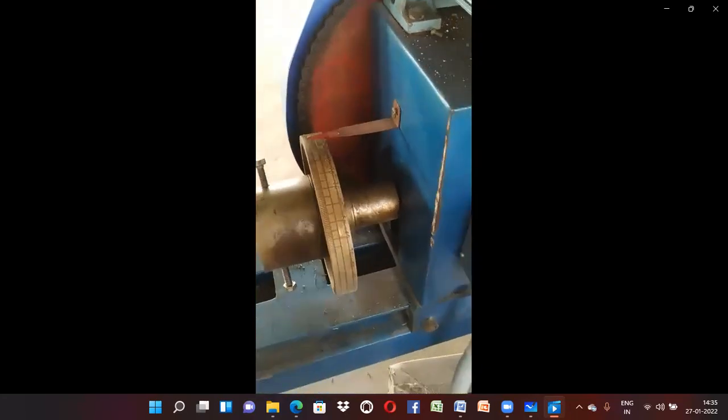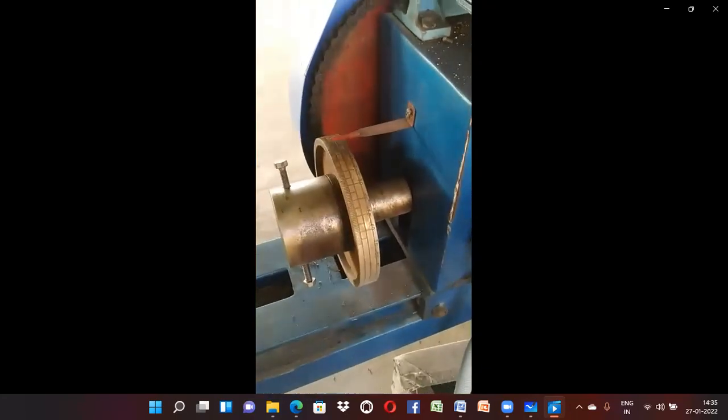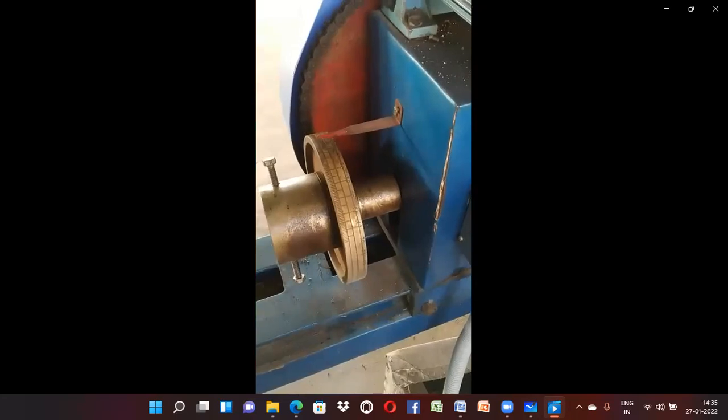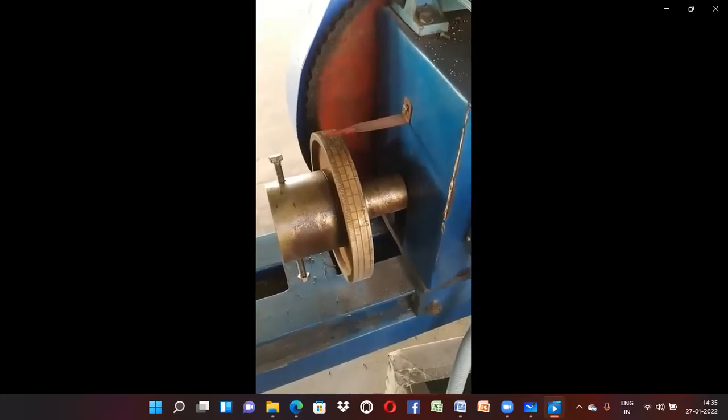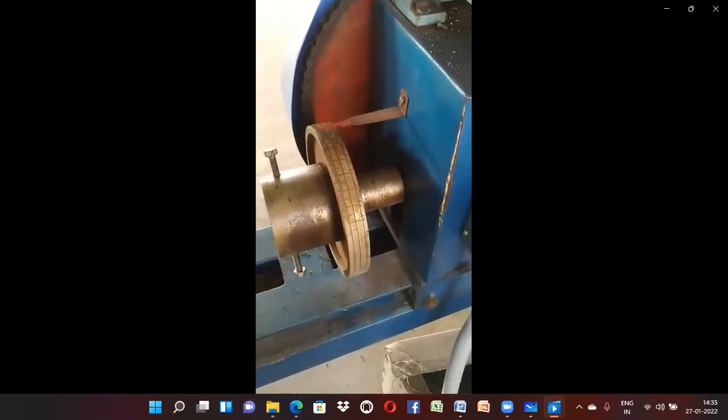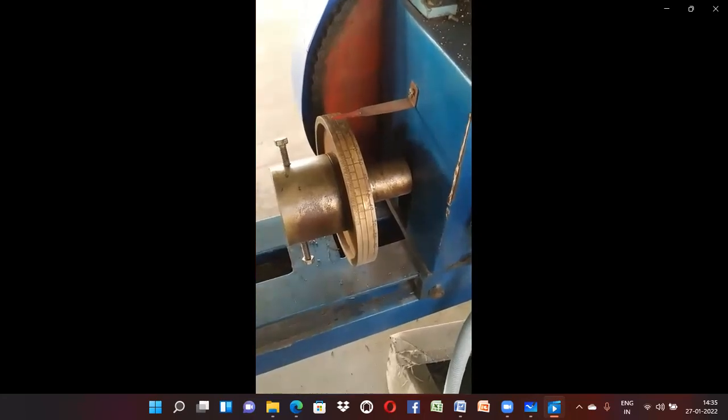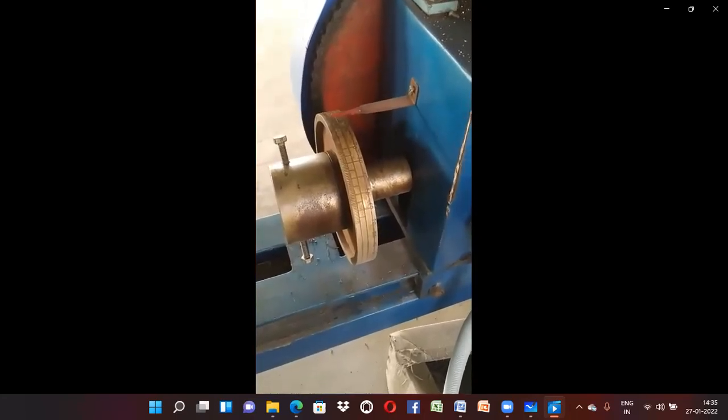This is a destructive device, so you have to use it and throw it out. You have to use, break and throw it out, and it is made from the items whose torsion strength you want to check.